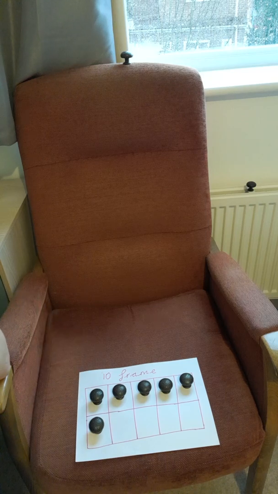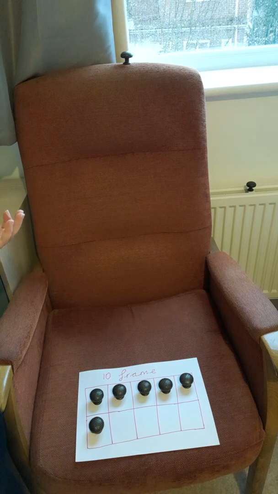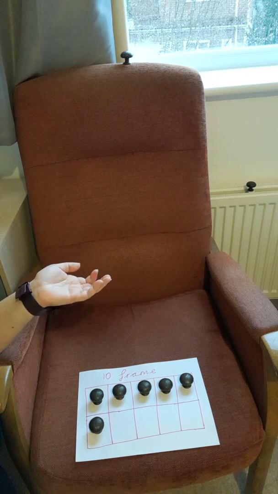Now, do you think there was more doorknobs that need to be found? I think so, because I needed 10. So let's see if I can find the rest of them.